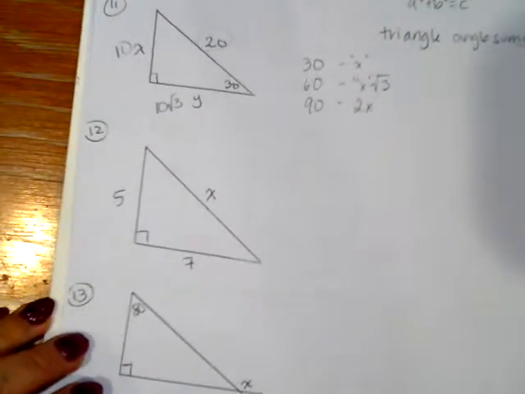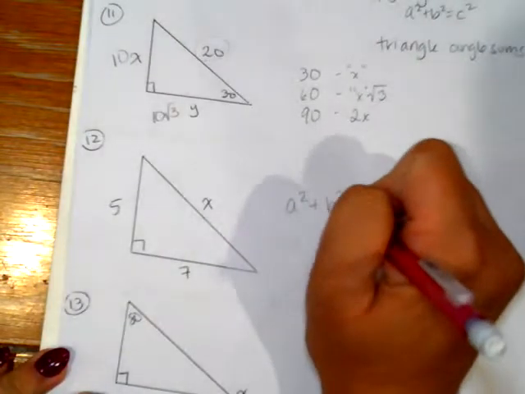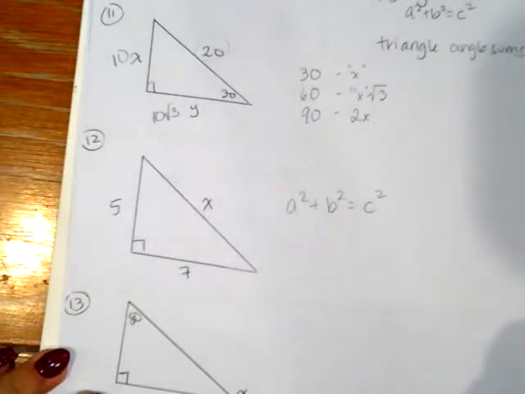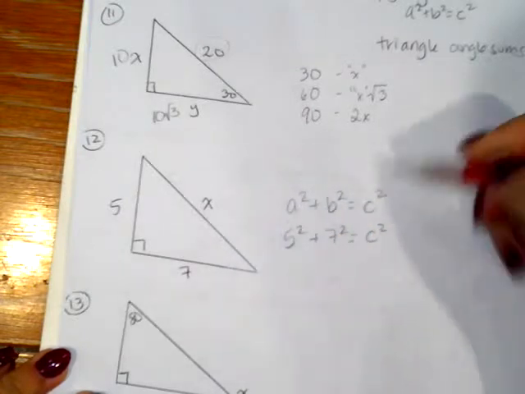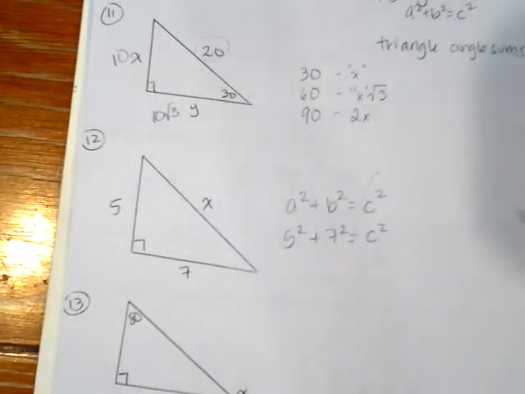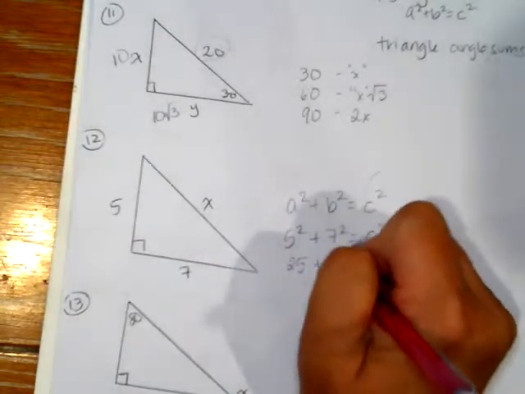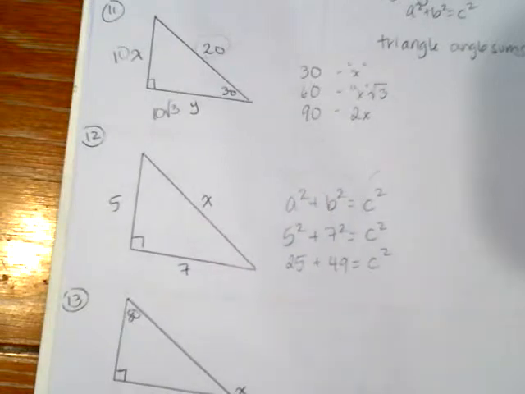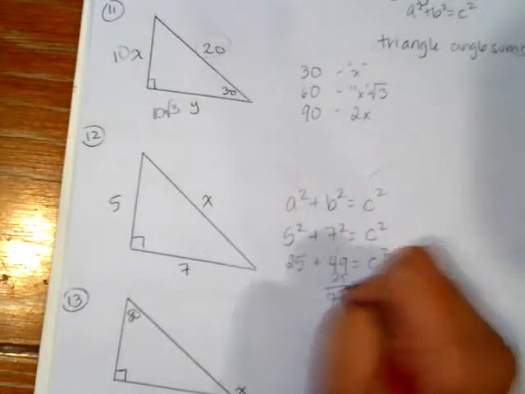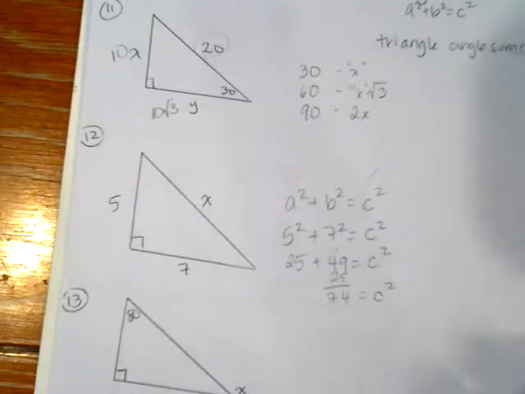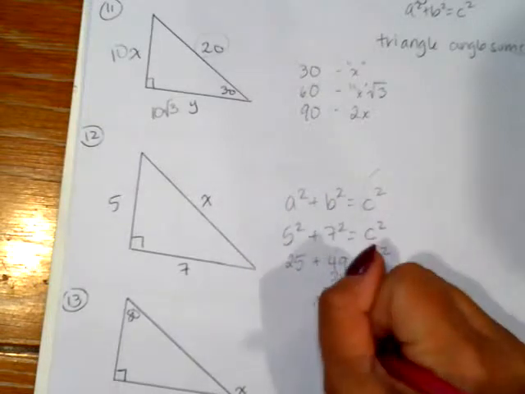All right, question like this, straight up Pythagorean theorem. A squared plus b squared equals c squared. So I've got 5 squared plus 7 squared equals c squared. Remember, this guy right here always has to be your hypotenuse. 25 plus 49 equals c squared. Add those up, 74 equals c squared. Square root both sides. So c is equal to rad 74.